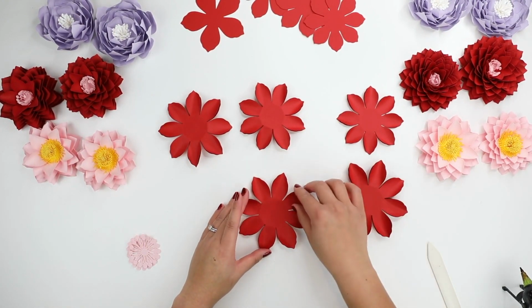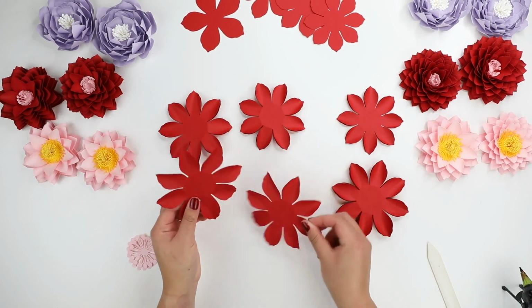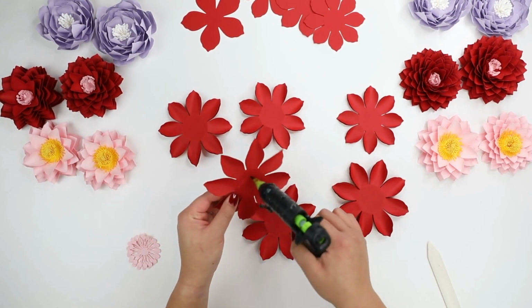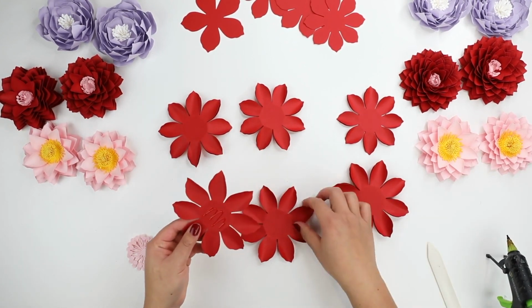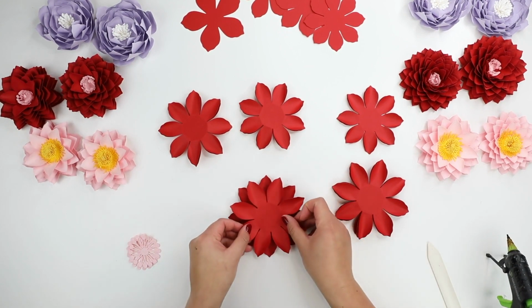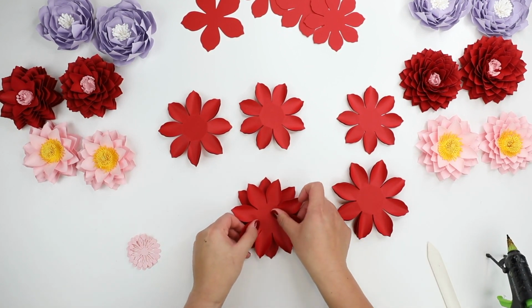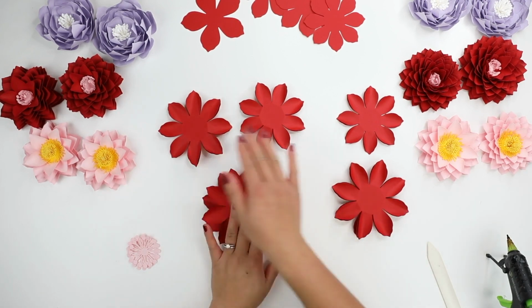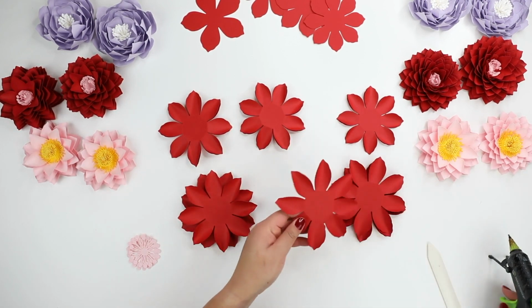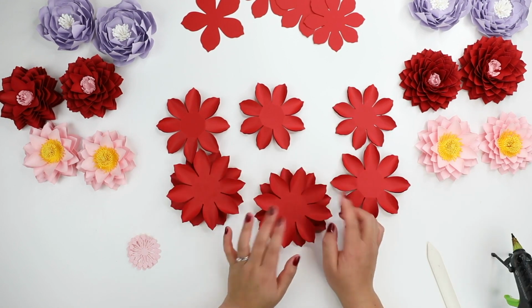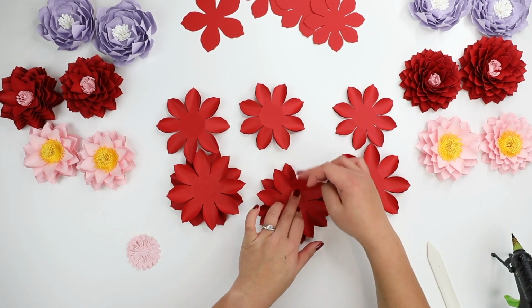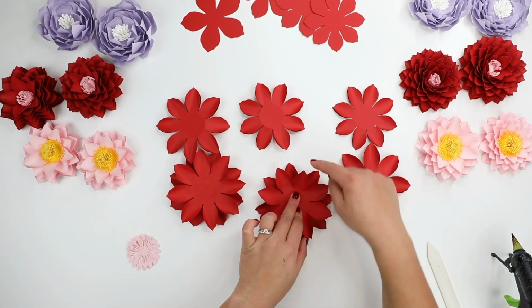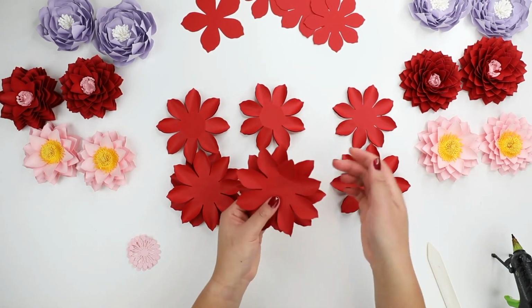All that is needed from here is just to glue them together. So I take 2 pieces, and I'm going to add glue in the center, and then overlay the second petal, and that is my first layer. So I'm going to do that for every single petal here. Again, I am making sure that I'm offsetting by having this petal on your top layer in between the petals from the previous layer.